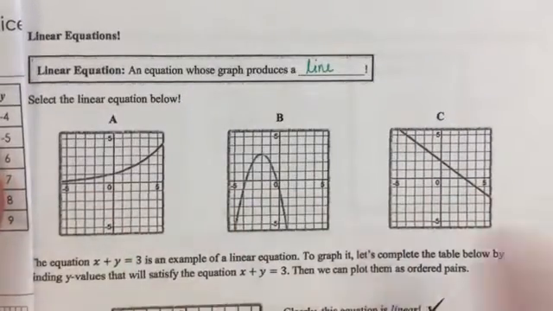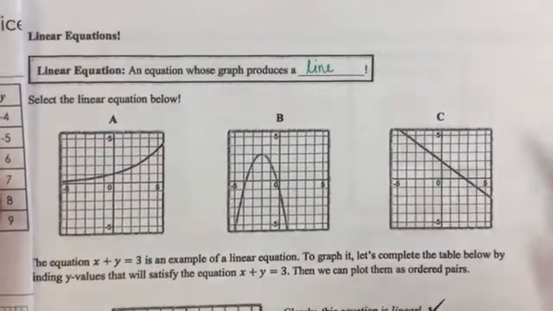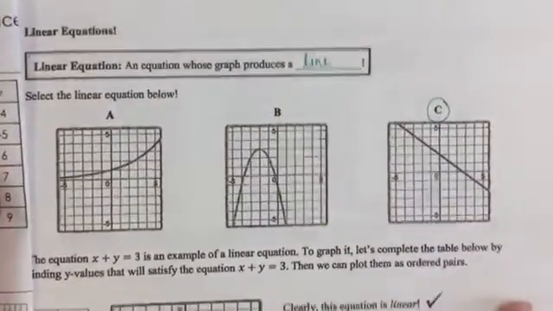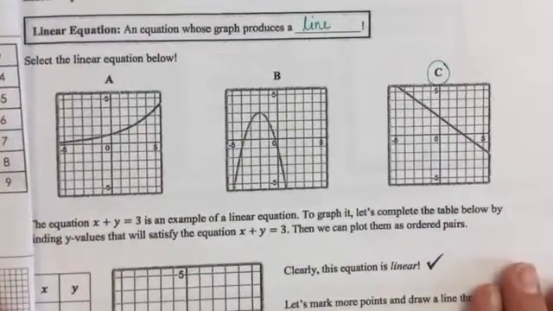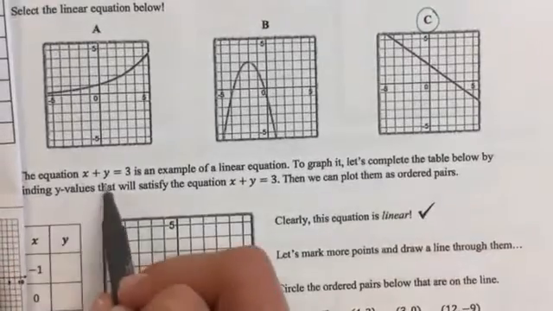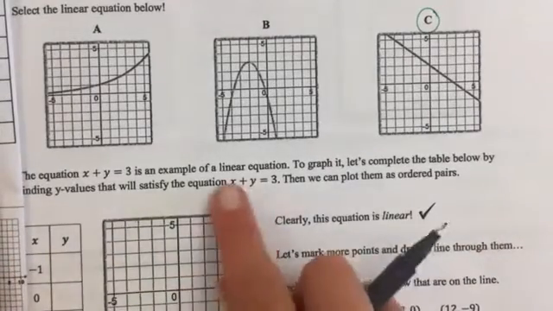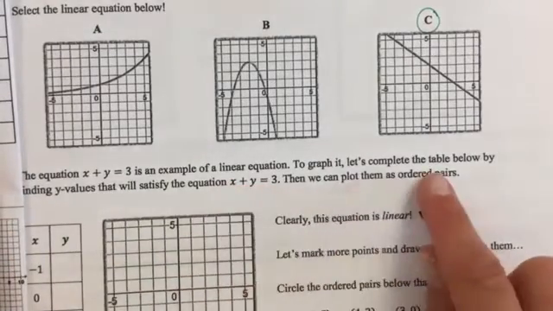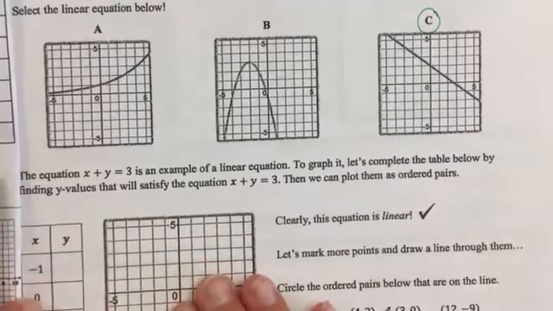If you're given 3 graphs, which one's the line? C. C, there we go. So it's pretty simple when we're looking at a graph. The next one says the equation x plus y equals 3 is an example of a linear equation. To graph it, let's complete the table below, adding the y values.